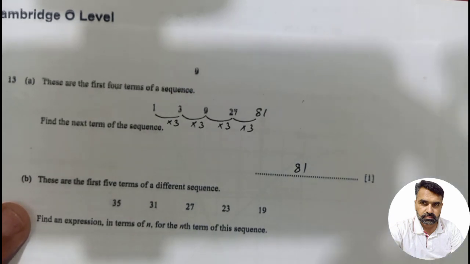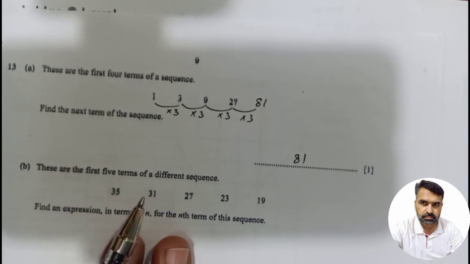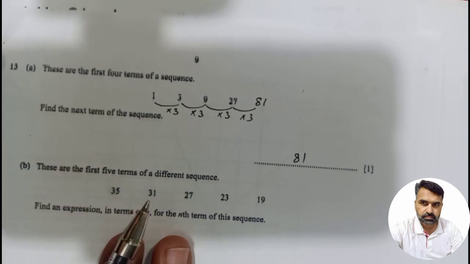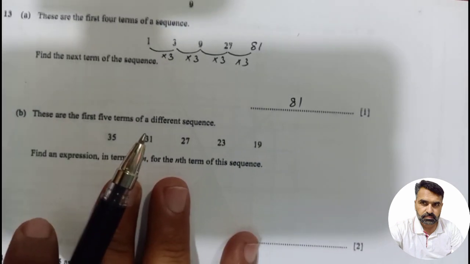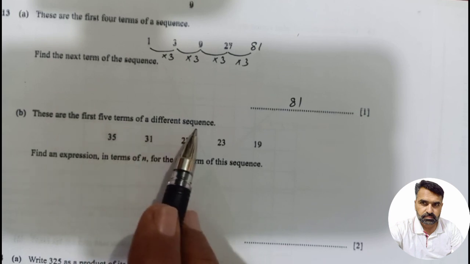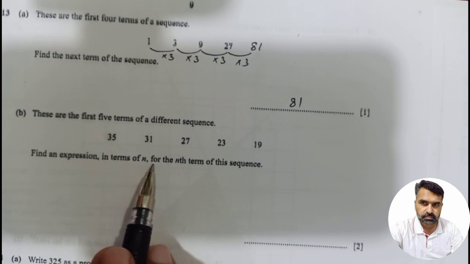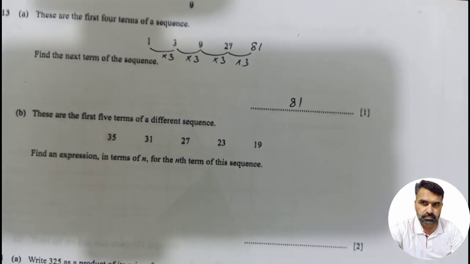And students, B part of the same question is, these are the first 5 terms of a different sequence. Find an expression in terms of n for the nth term of the sequence.